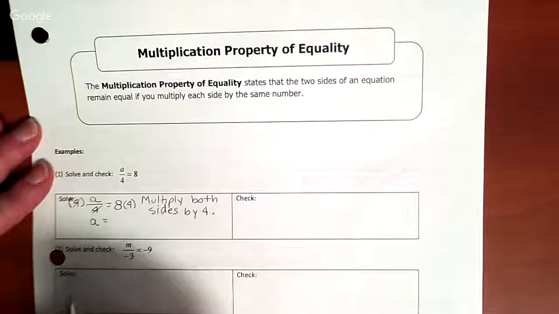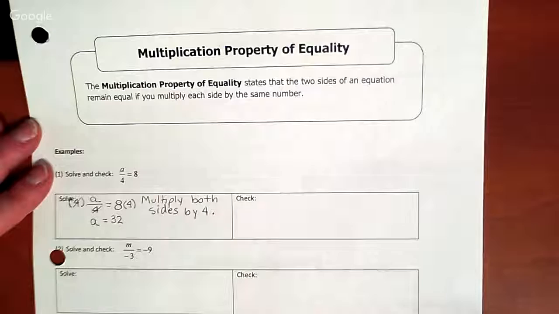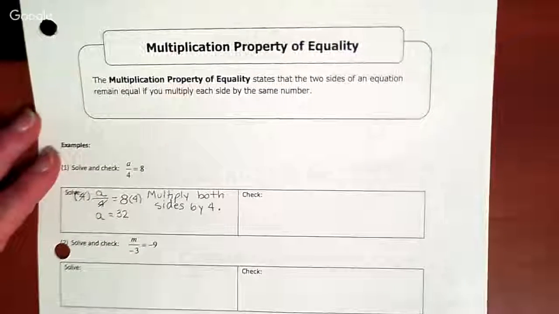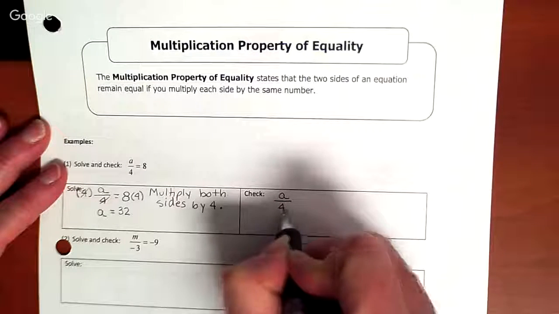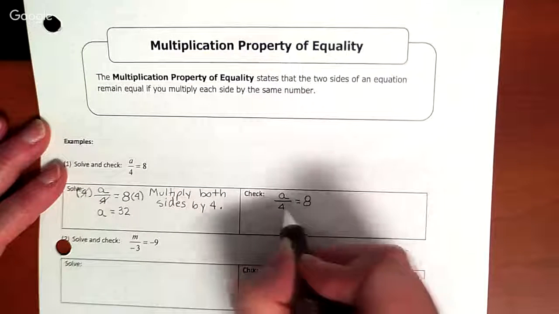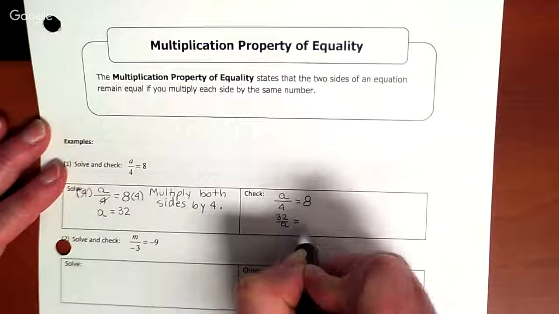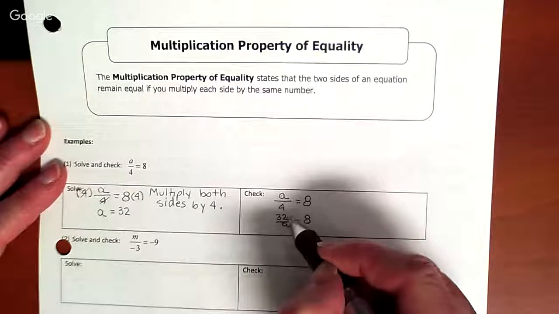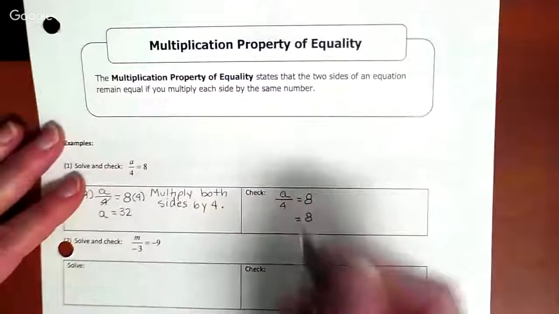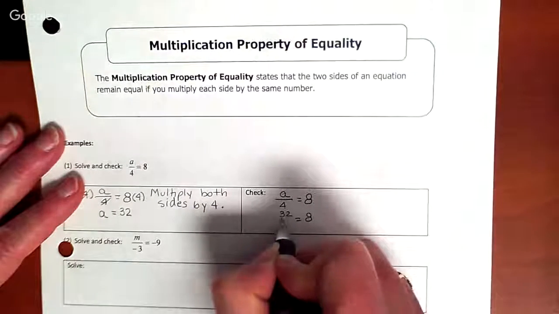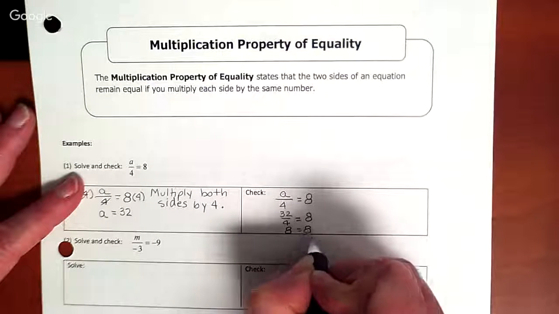And on the other side, again, we do the math. 8 times 4 is 32. So we're saying our a equals 32. So to check our work, we have a divided by 4 equals 8. We replace our a with 32, 32 divided by 4 equals 8. And on our calculators, 32 divided by 4, and then 8 is what we are looking for, equals 8, and it checks.